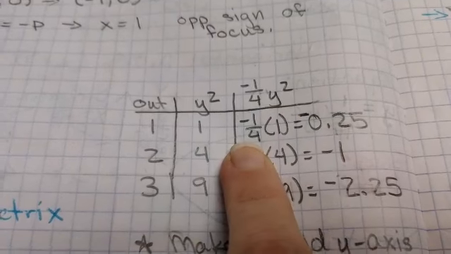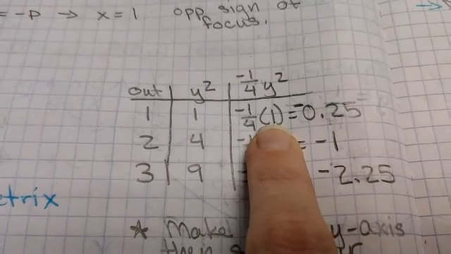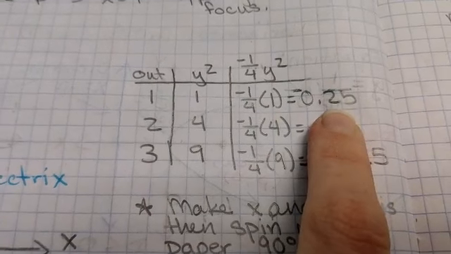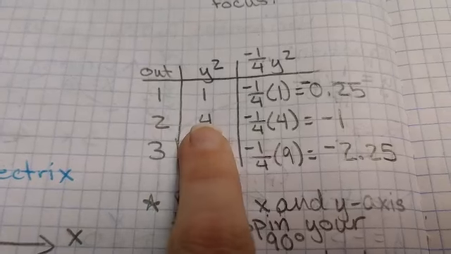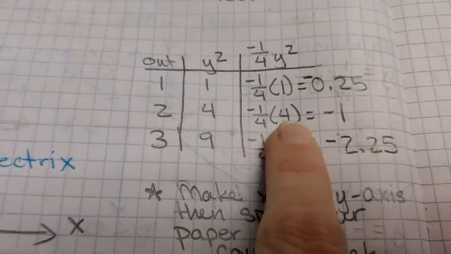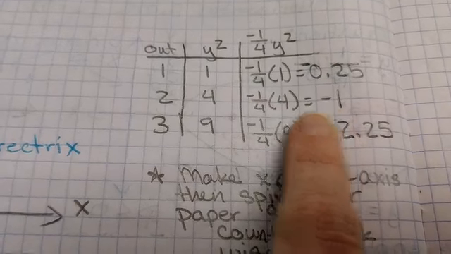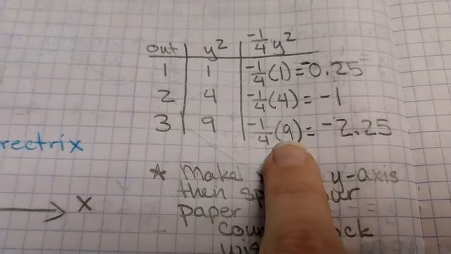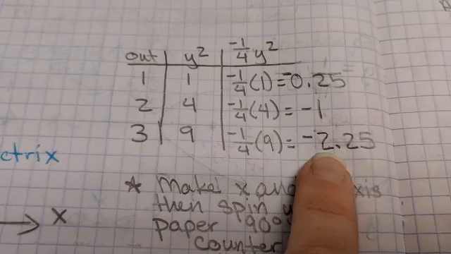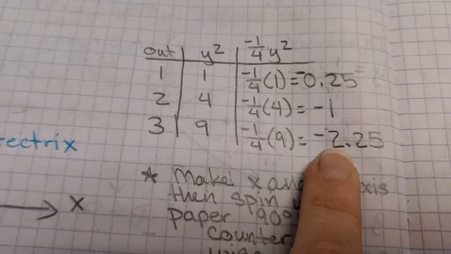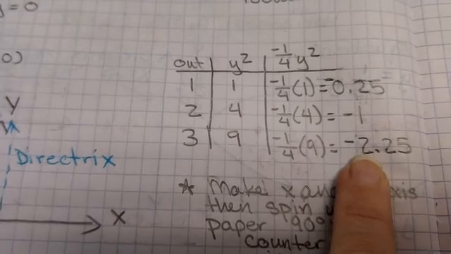So negative 1/4 times 1 equals negative 0.25, because the decimal is a little easier to graph. Negative 1/4 times 4 gives me negative 1, and negative 1/4 times 9 gives me negative 2.5.